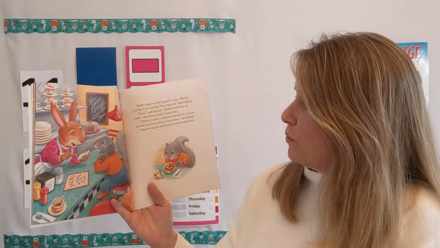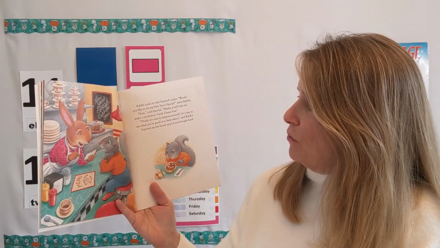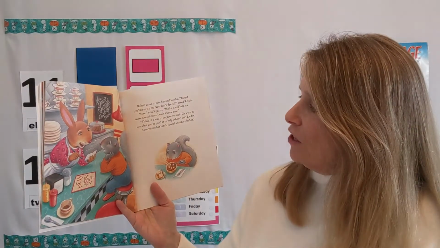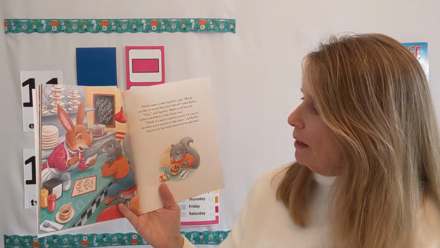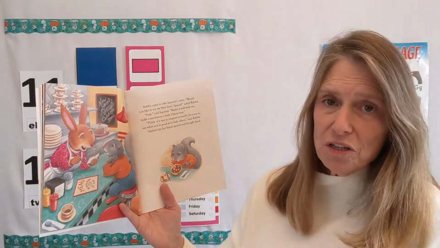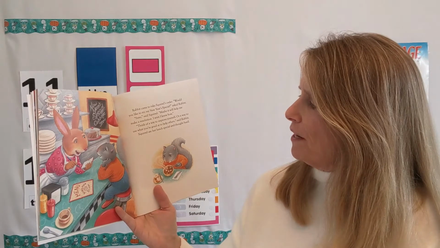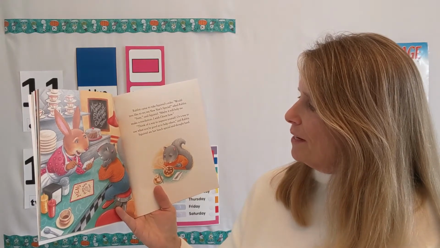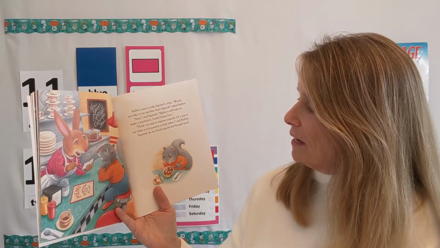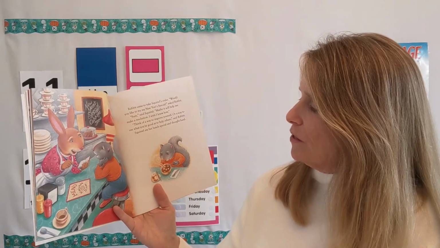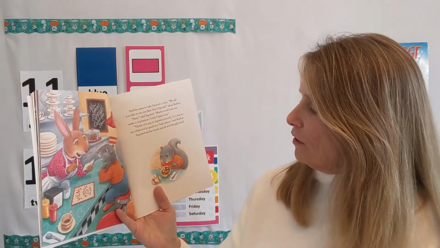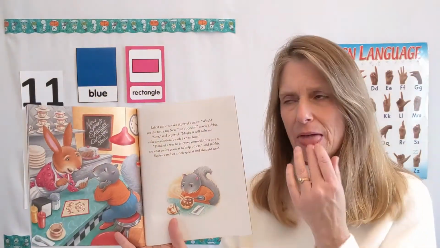Rabbit came to take Squirrel's order. "Would you like to try my New Year's special?" asked Rabbit. "Sure," said Squirrel. "Maybe it will help me make a resolution. I wish I knew how." "Think of a way to improve yourself or a way to use what you're already good at to help others," said Rabbit. Squirrel ate her lunch special and thought hard.